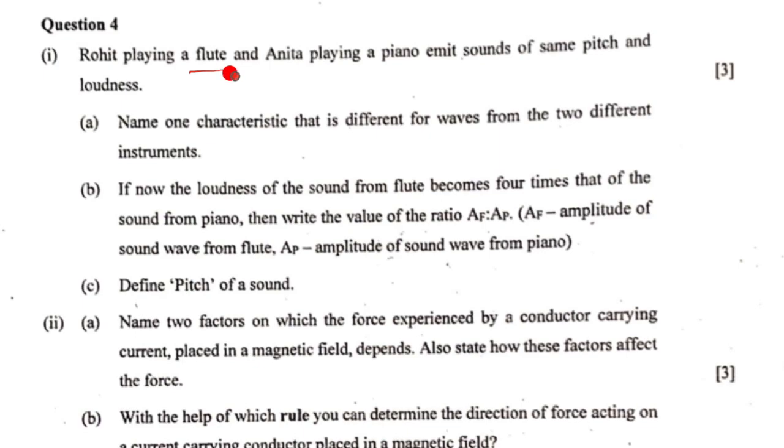Rohit is playing a flute and Anita is playing piano, and they emit the sounds of same pitch, means frequencies are the same, and same loudness. So the amplitude also is the same. Name one characteristic that is different. That will be quality or timbre, yes.